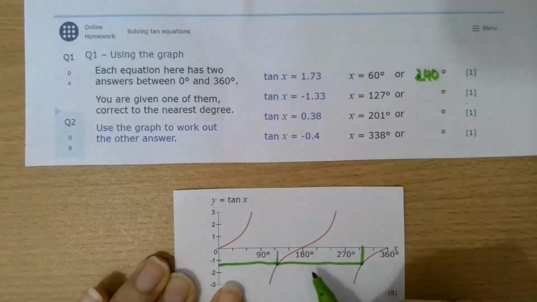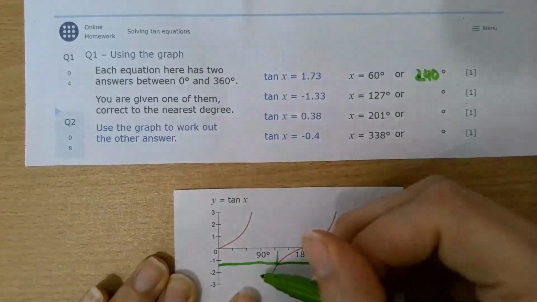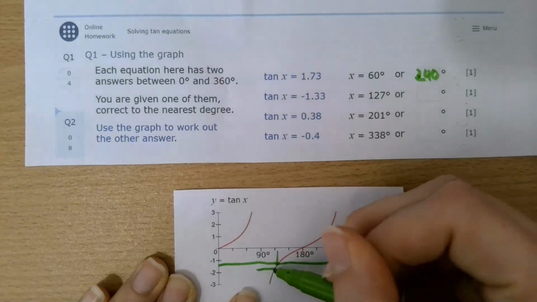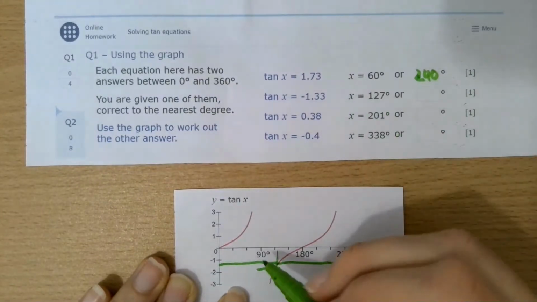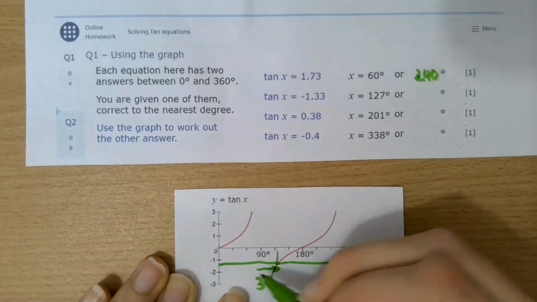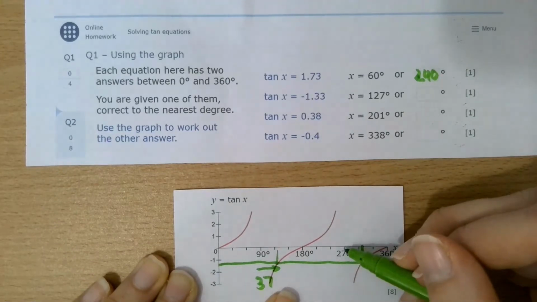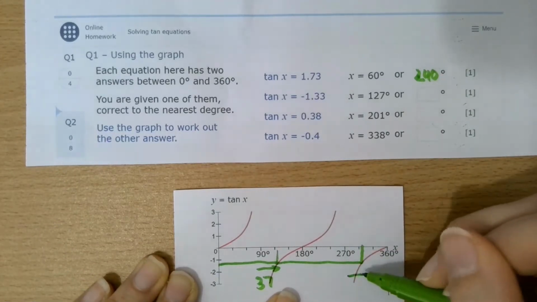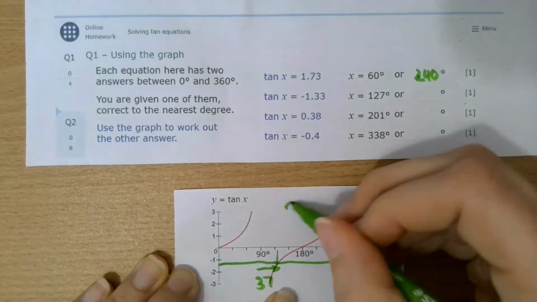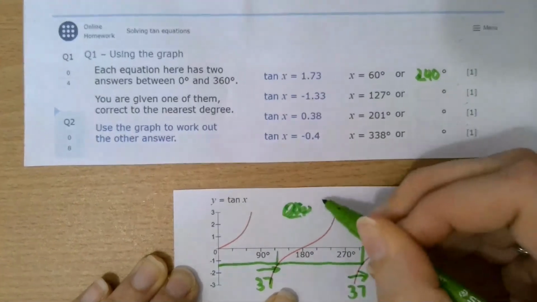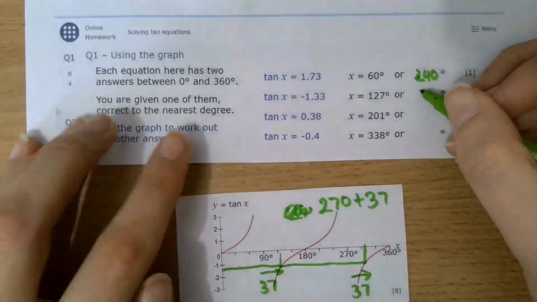Okay, so we can either work backwards from 180 or forwards from 90. I'm going to work forwards from 90. So how far beyond 90 have I gone? Well, I know it's 127 degrees. I've added on 37 degrees. I've moved along 37 degrees, which means from 270, I'm also going to have to move on 37 degrees. So I do 270. That is not how you write 270. Add 37, which gives me 307.